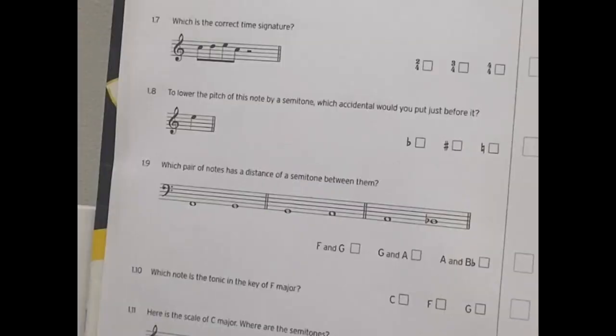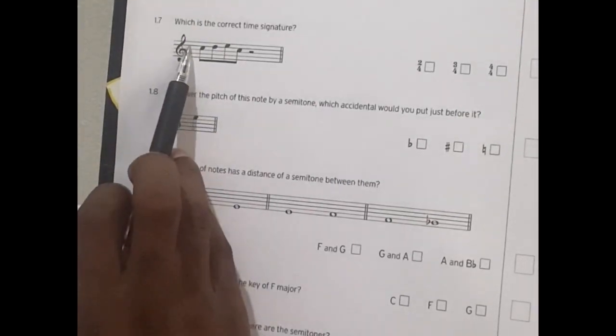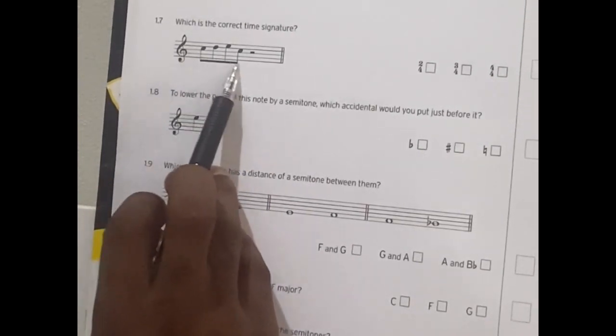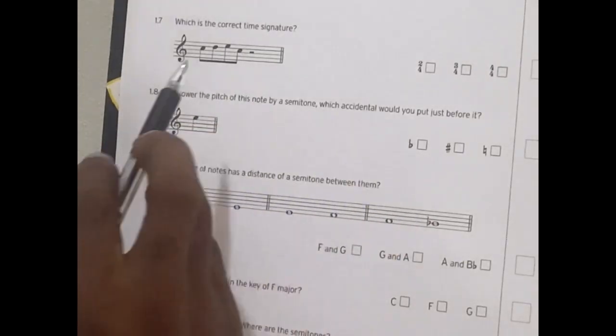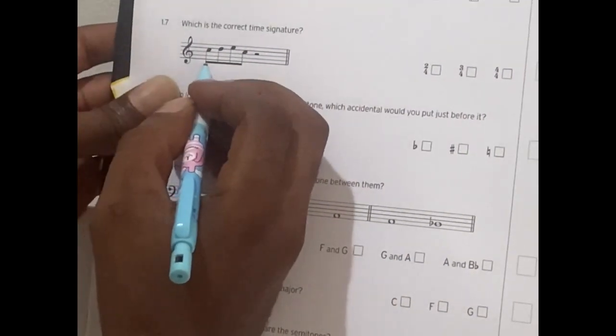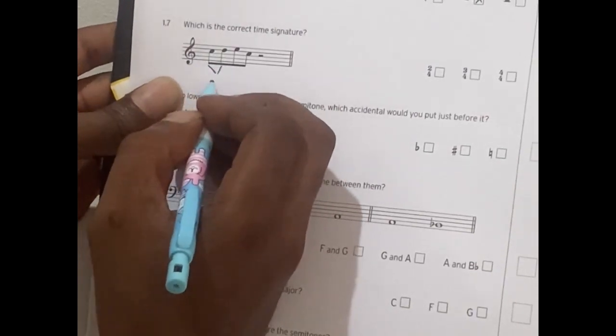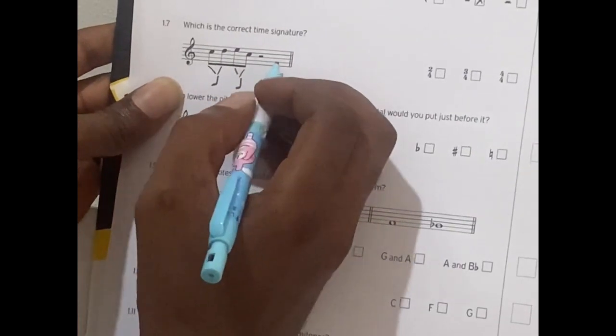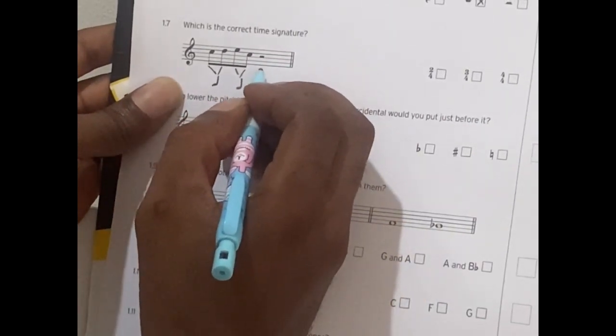Question 7. Which is the correct time signature? They want you to know what time signature to put here. So we've got to see what this adds up to mathematically. Together, let's do that. This equals a crotchet, this equals a crotchet, and this equals a minim.